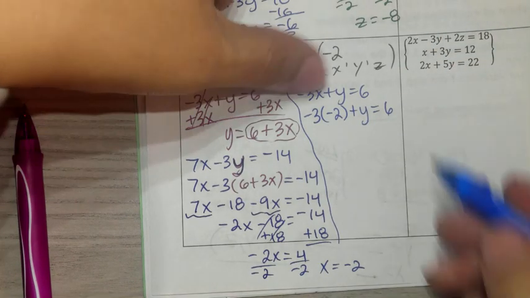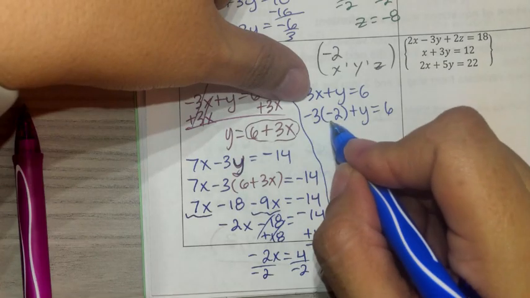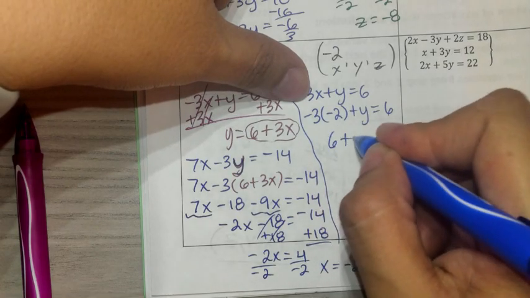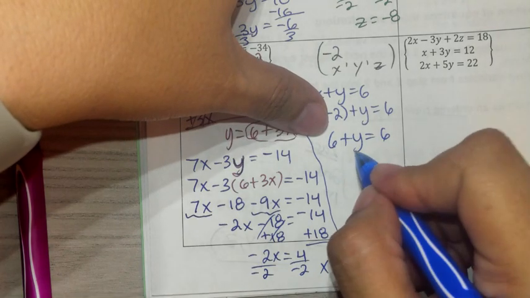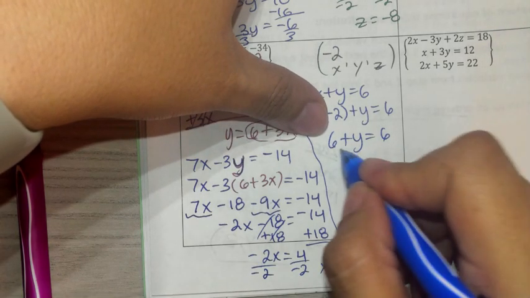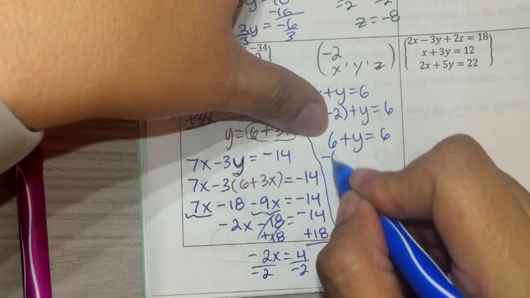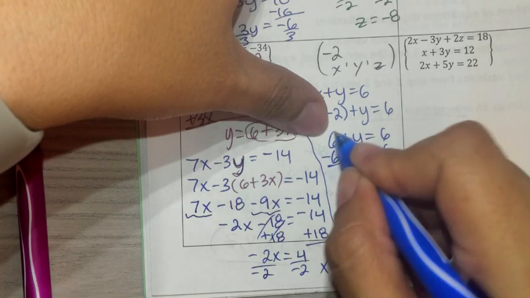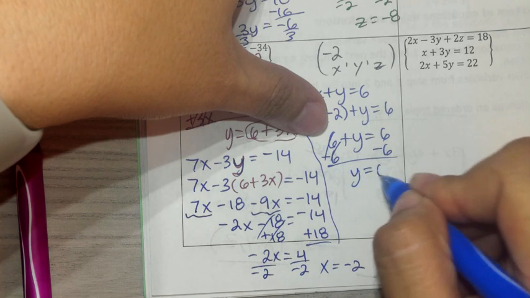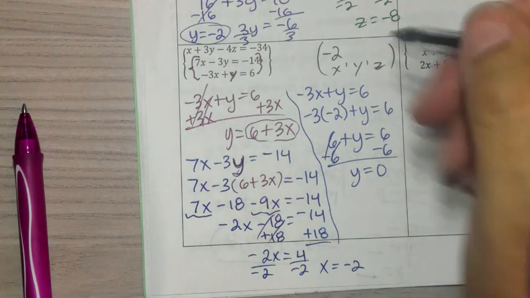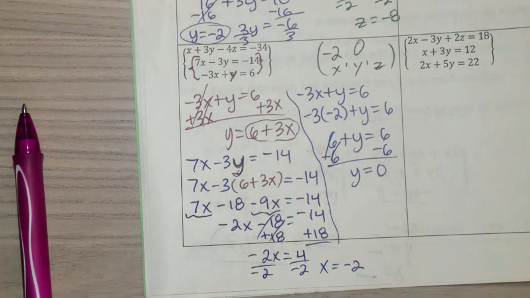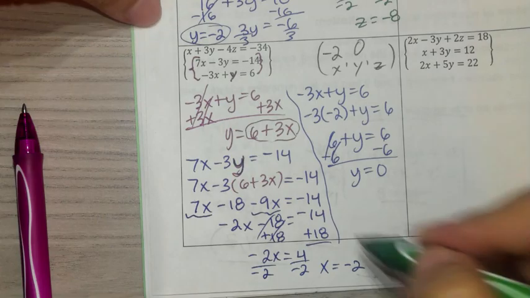And then we're going to solve. So negative times negative is positive. 3 times 2 is 6. And then right here, 6 plus y equals 6. So that means y is nothing. So the way we algebraically do it is by moving the 6 over. And y equals 0. So that means on our solution, y equals 0. Okay, I know we're running out of space, but let's quickly do z.